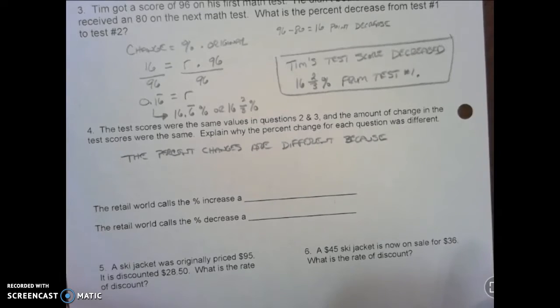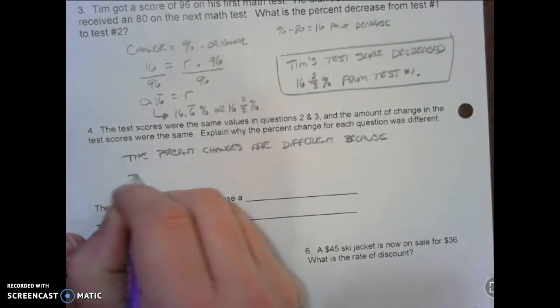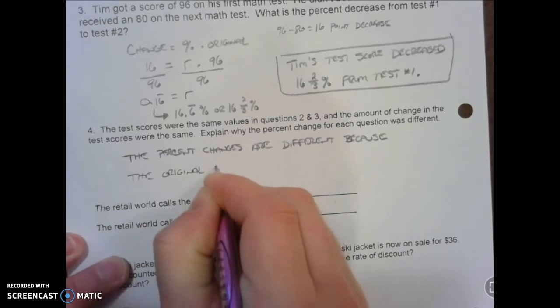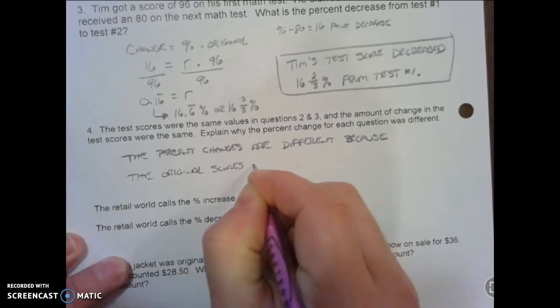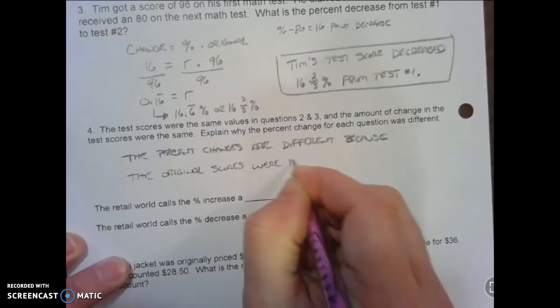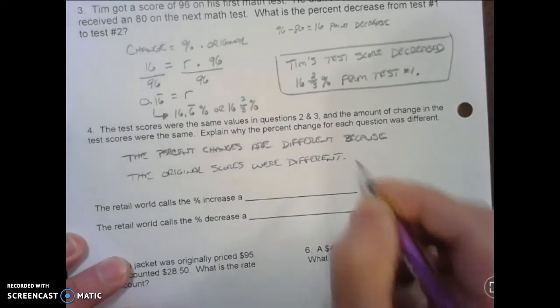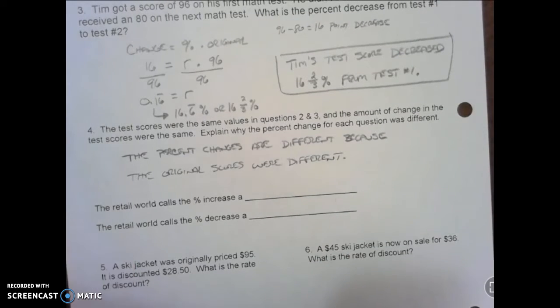So the percent changes are different because the original scores were different. Okay? One might be tricked into thinking that because they had the same test scores and the same amount of change that the percent changes would be the same, but they're not because the original scores were different.